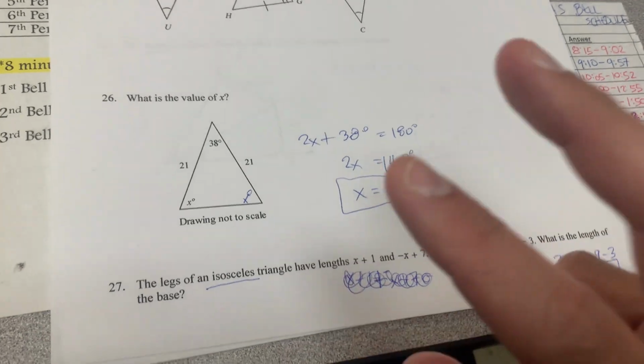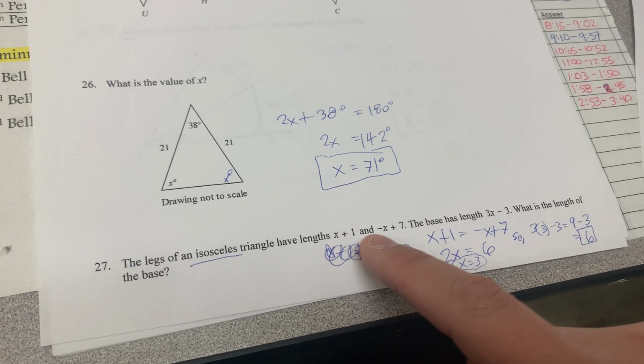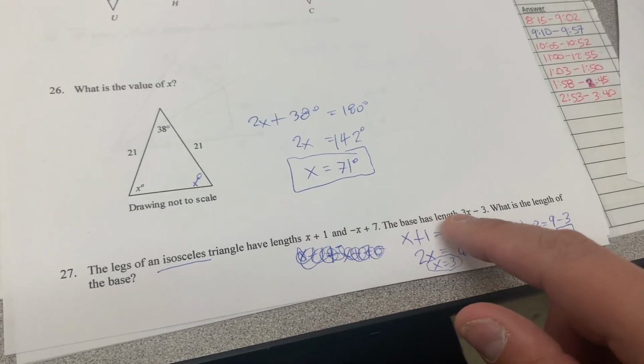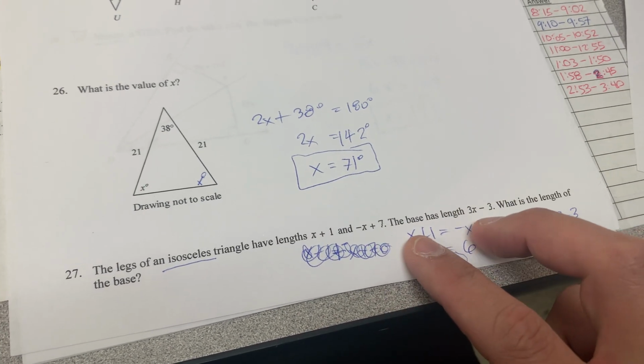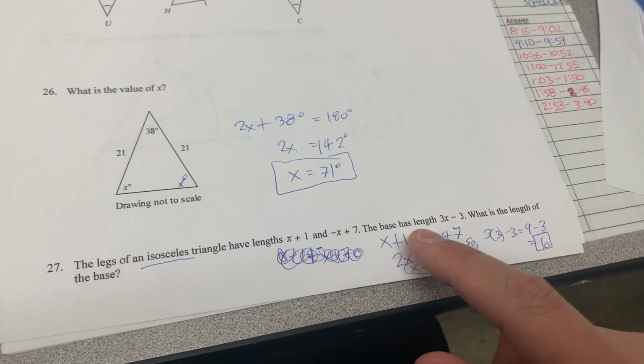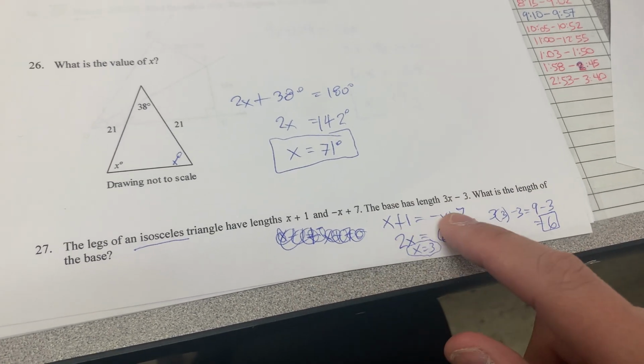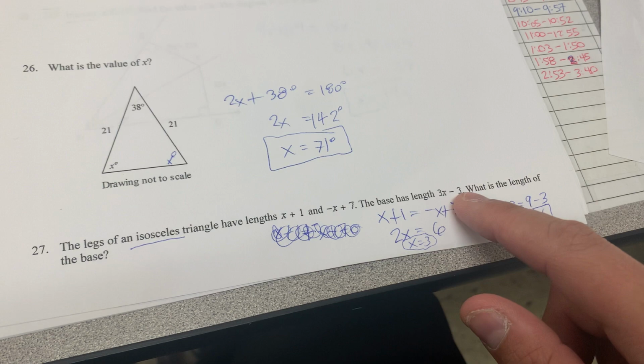27, the legs of an isosceles triangle. Remember, isosceles triangle, two sides are going to be the same. And they have lengths 3x plus 1 and negative x plus 7. And these are going to be the same. Okay, remember, isosceles have to both be equal to each other. The base is length 3x minus 3. What is the length of the base? So I'm going to set these equal to each other, solve for x, and then I'll plug that in here.